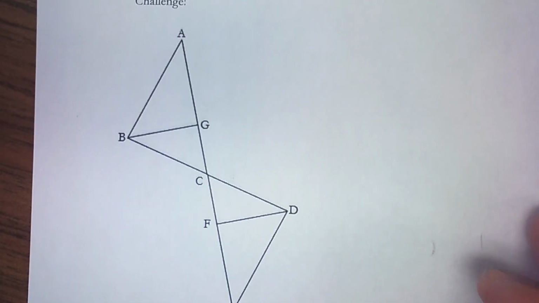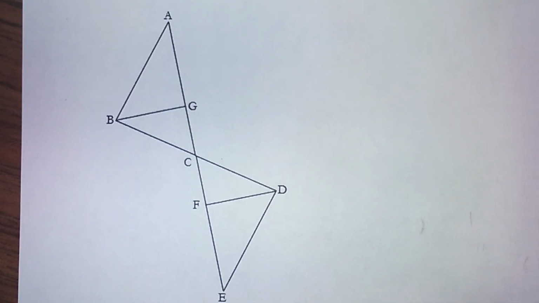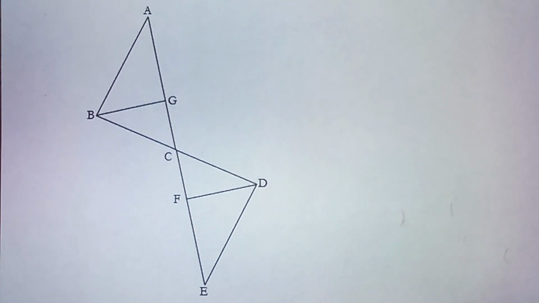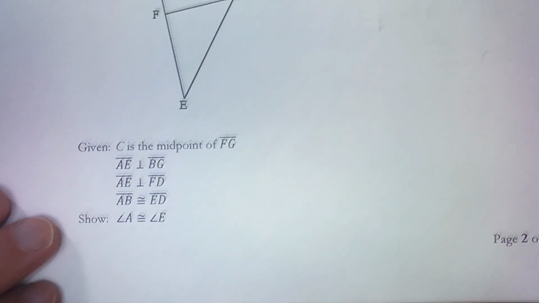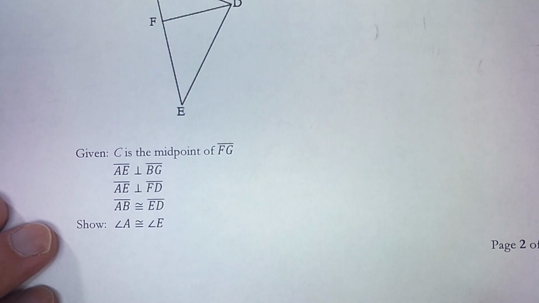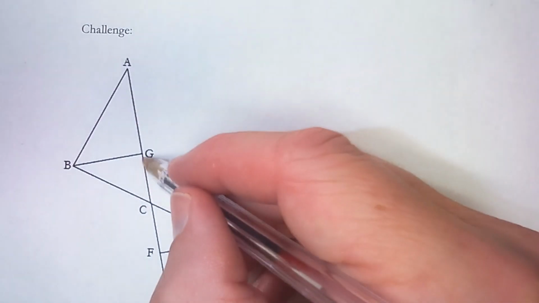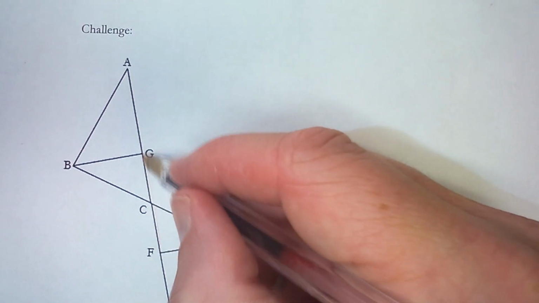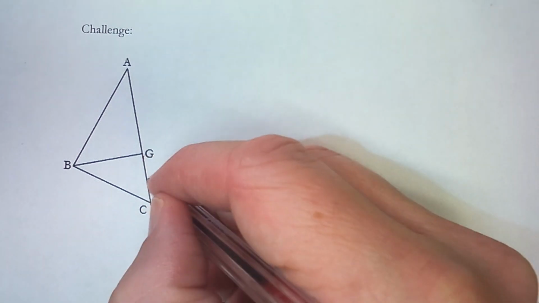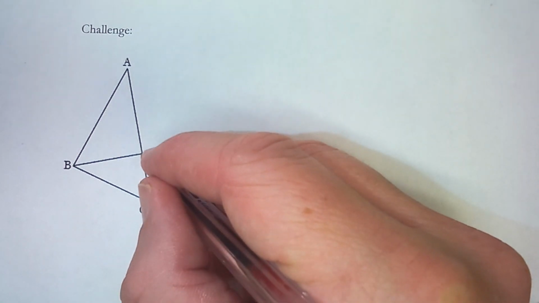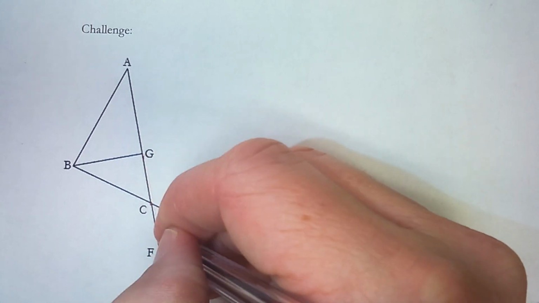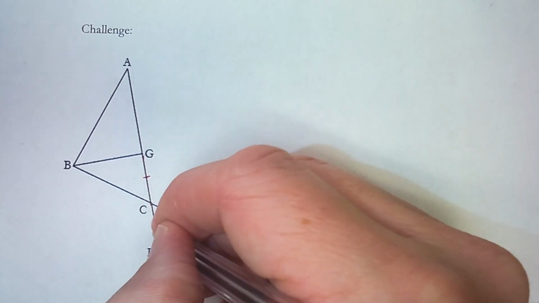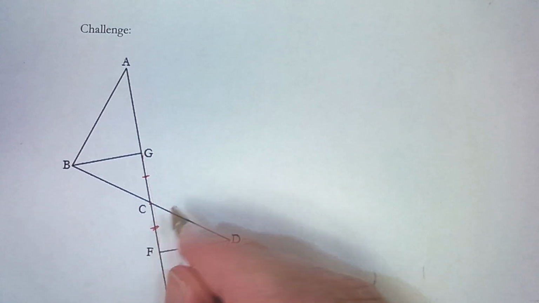Okay, now we've got one that's a bit more of a challenge. So in this figure, here's what I know. C is the midpoint of FG. So here on segment FG, C is the midpoint, so that means that CG and CF are congruent to each other.